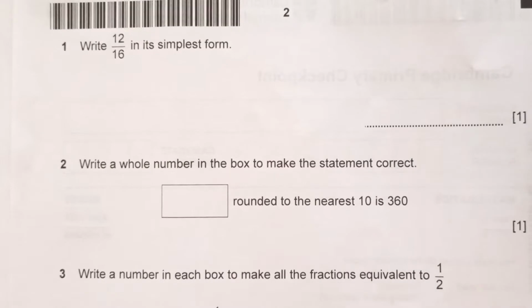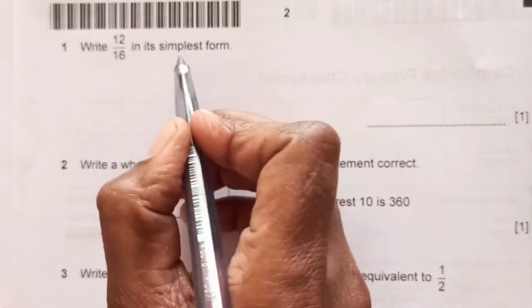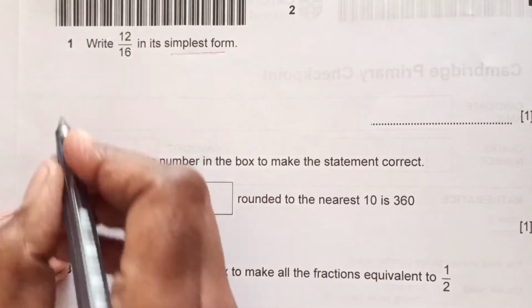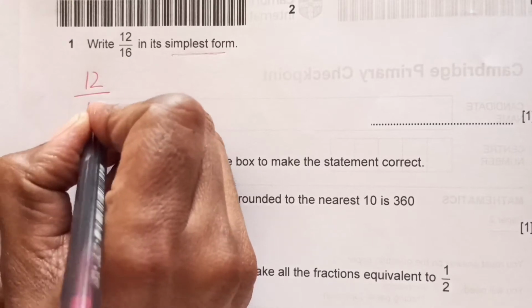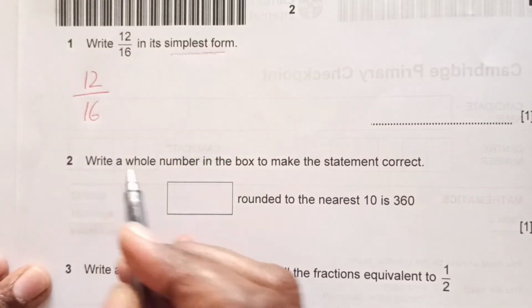So question 1, write 12/16 in its simplest form. To write this fraction in simplest form, we need to divide both numerator and denominator by a common factor.